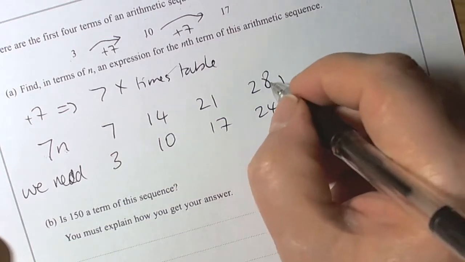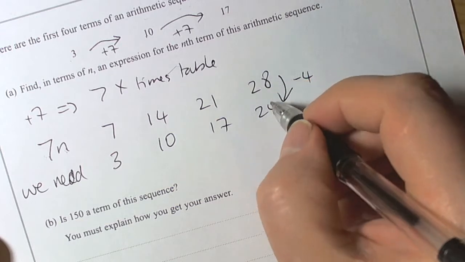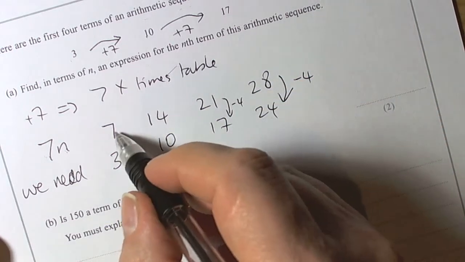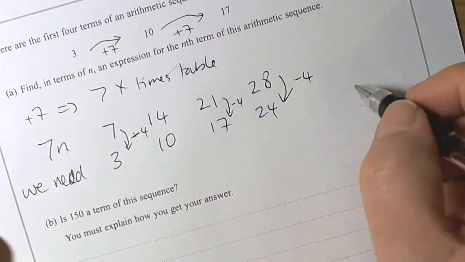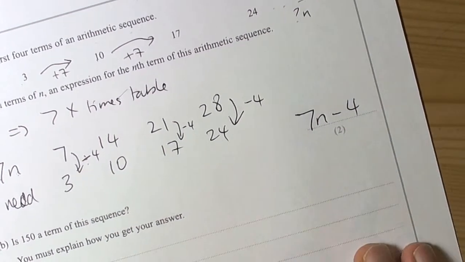And what we can see is, in the 7 times table, if we take away 4, then we end up with the sequence values. So if we take away 4 each time from the 7 times table, it always gives us the sequence values. So the rule will be the 7 times table, 7n, take away 4.